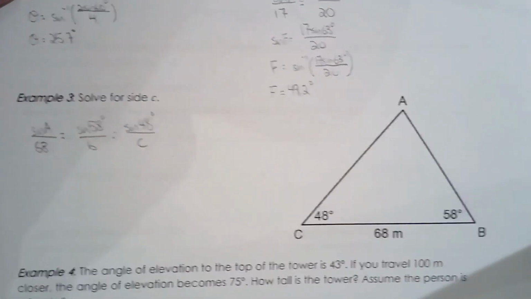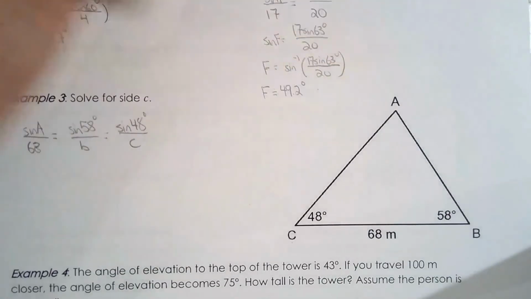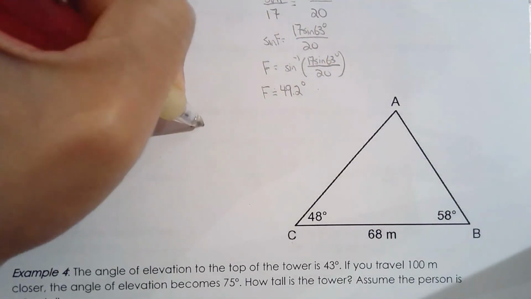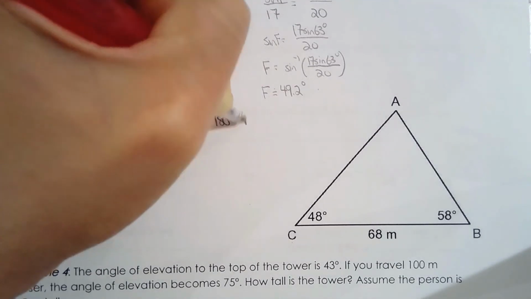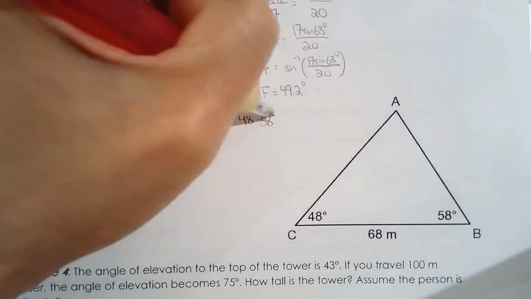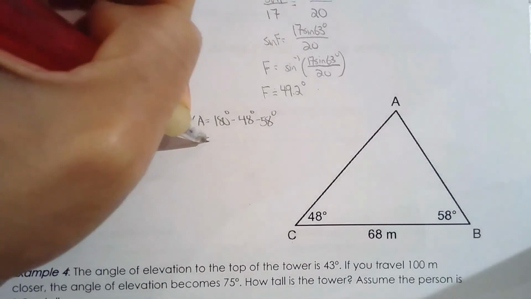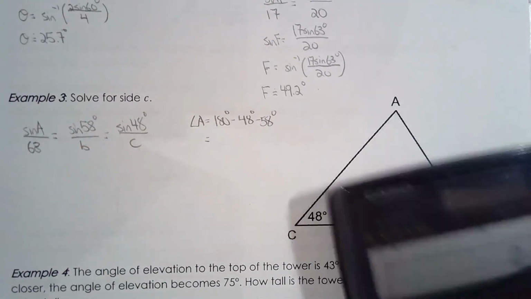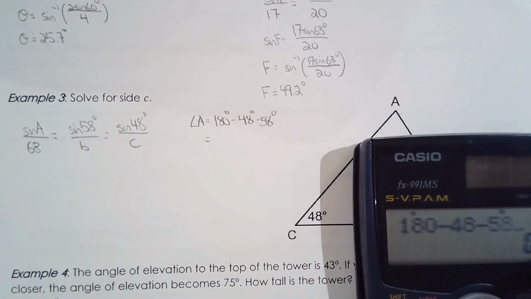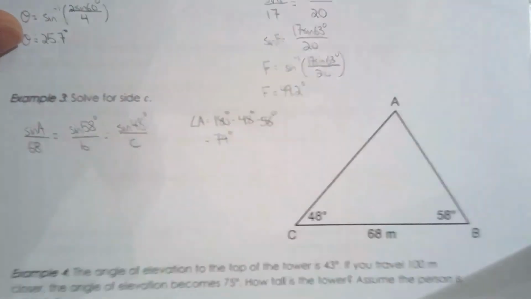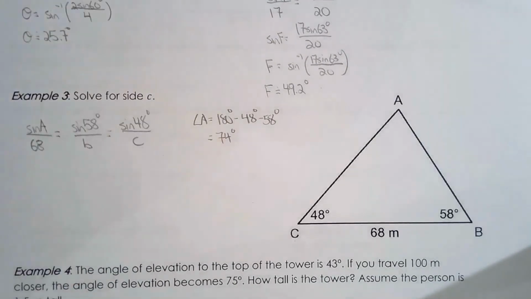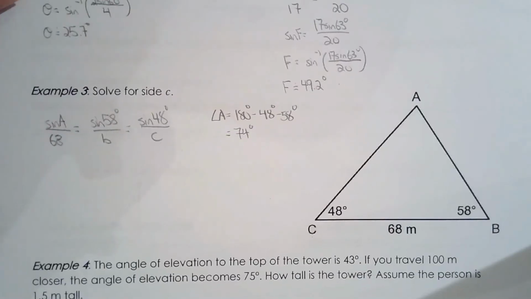But luckily, if you look at this triangle, I can solve for angle A. Angle A is equal to 180 degrees minus 48 degrees minus 58 degrees, because it's a triangle, right? All three interior angles have to add up to 180. So 180 minus 48 minus 58, bam, 74 degrees. Beautiful.